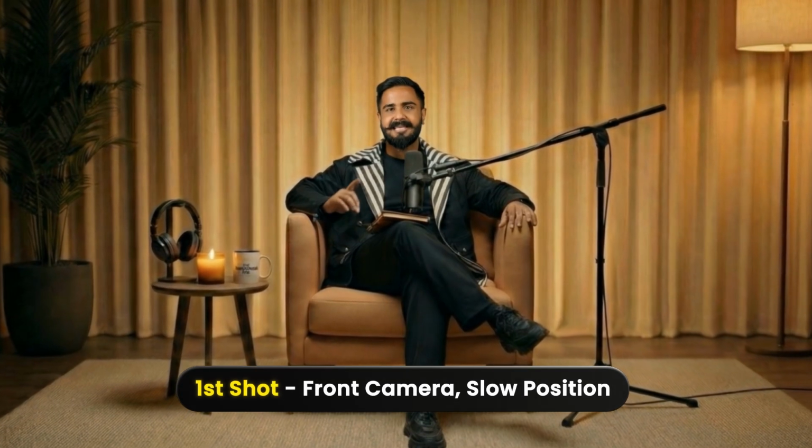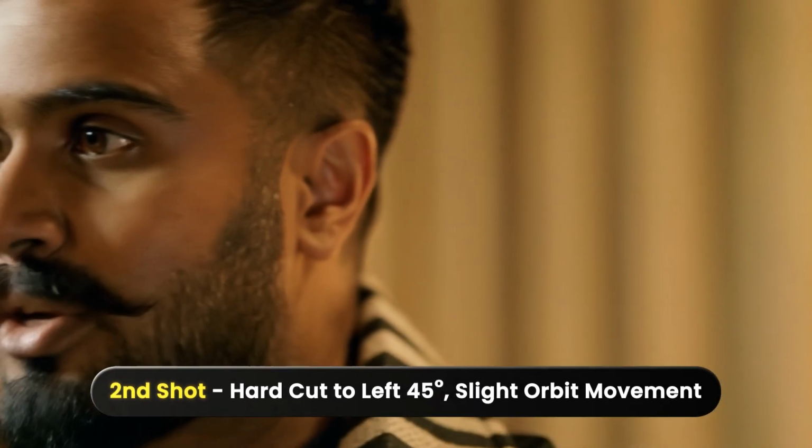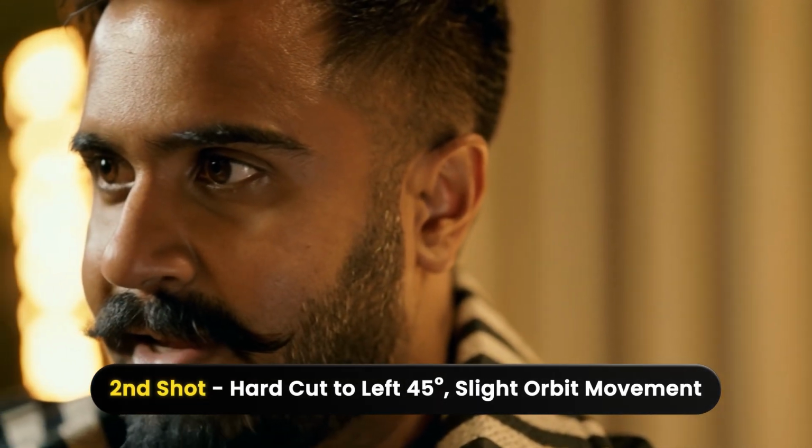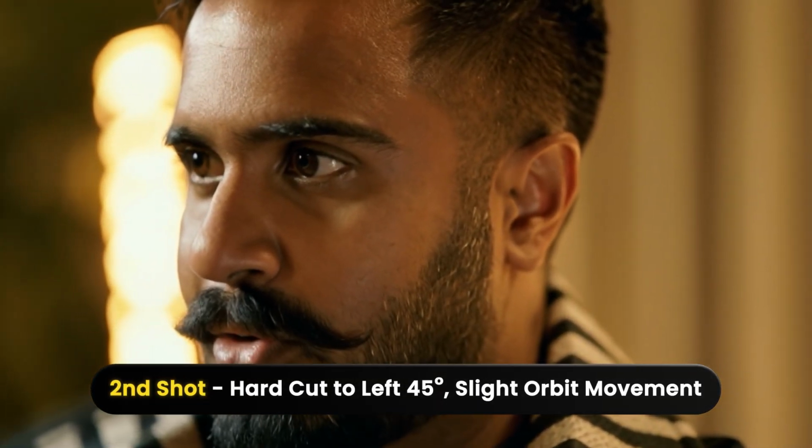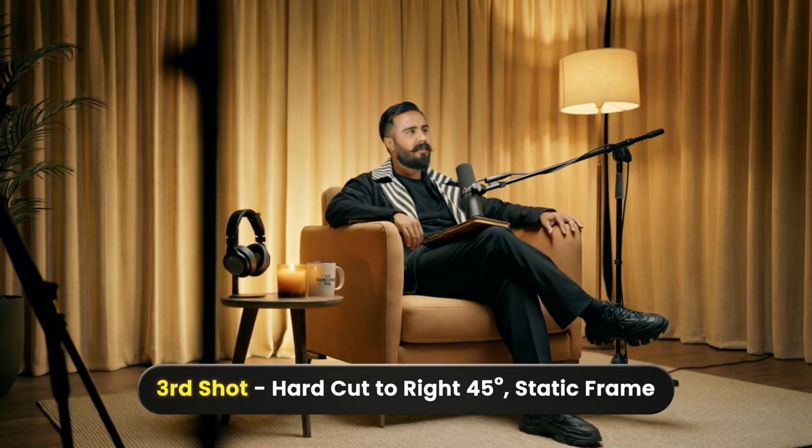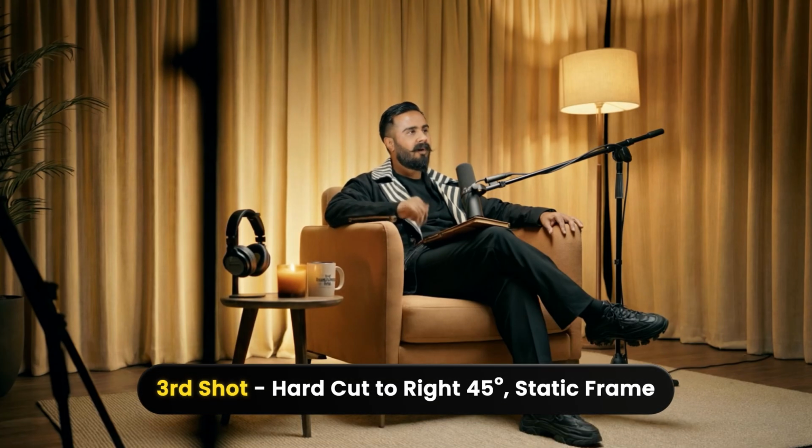Then step 2. I broke it into 3 shots with hard cuts between them. First shot, front camera, slow push-in. He says the first line. Second shot, hard cut to left 45 degree, slight orbit movement, second line. Third shot, hard cut to right 45 degree, static frame, final line.